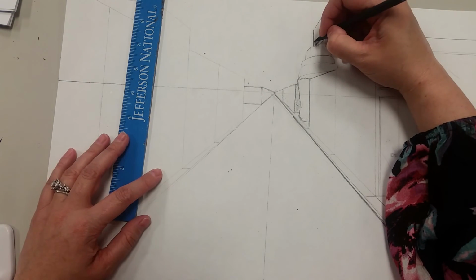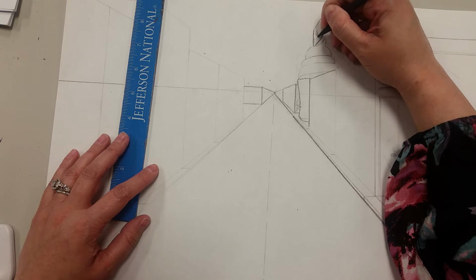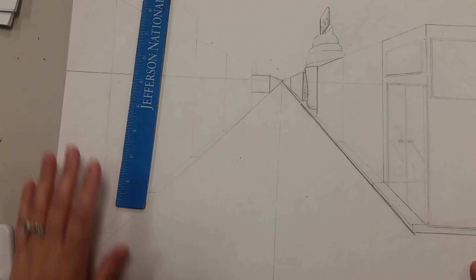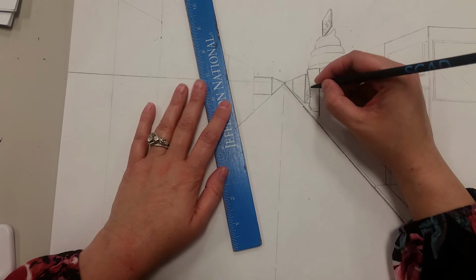And then I'm just going to label this Cakes. I'm going to name my store Cakes. Okay, so now I've got a sign. Now I just need to simply do a door.